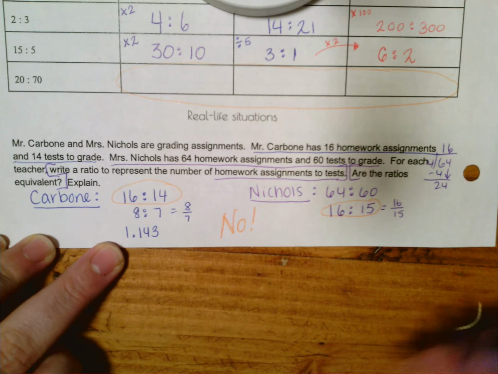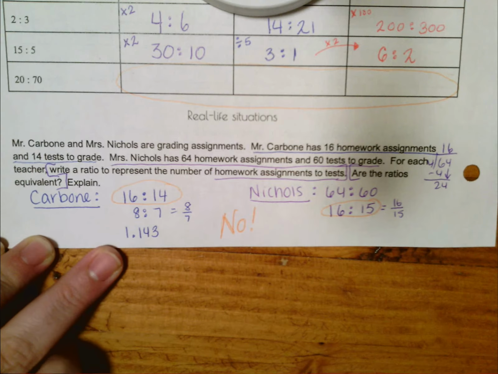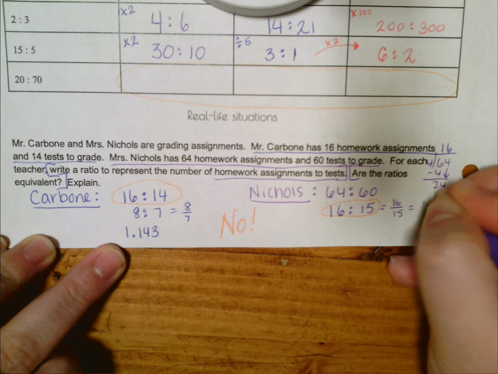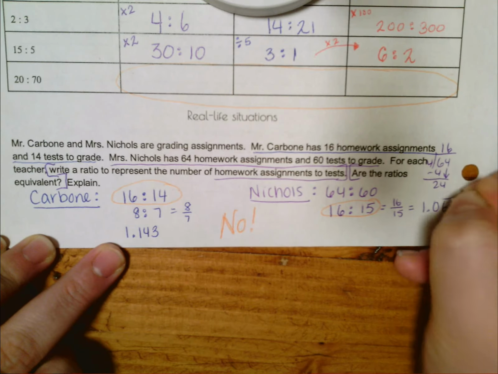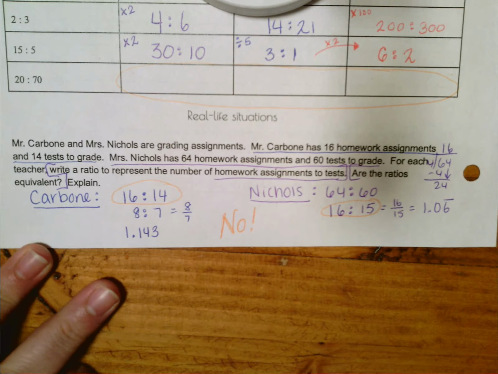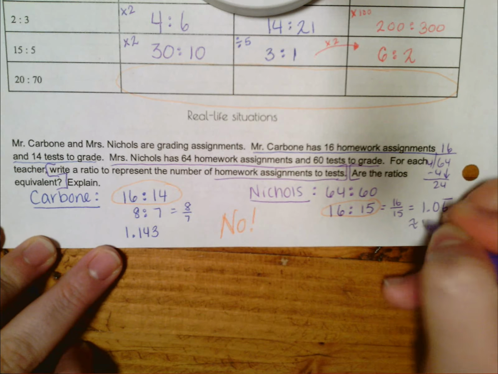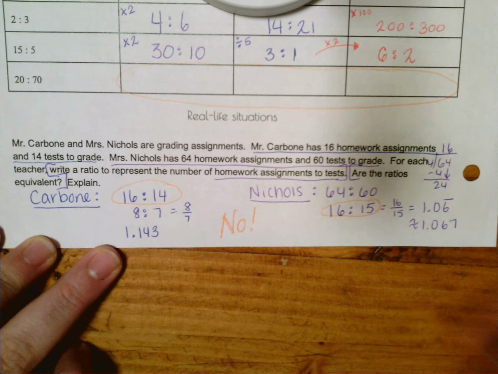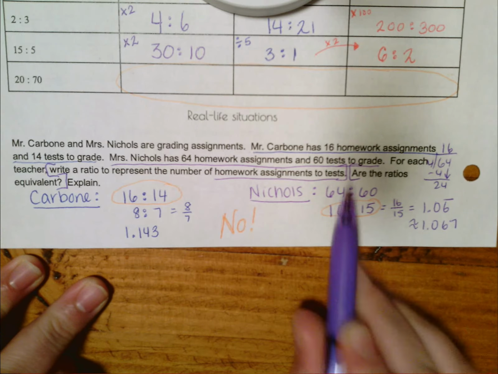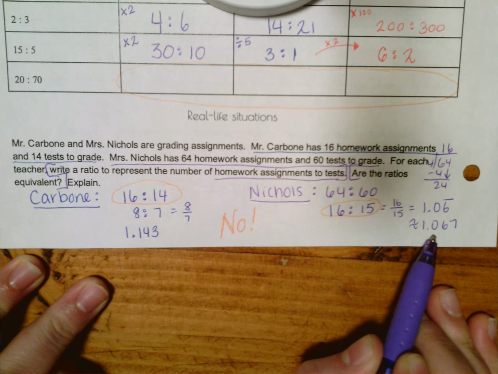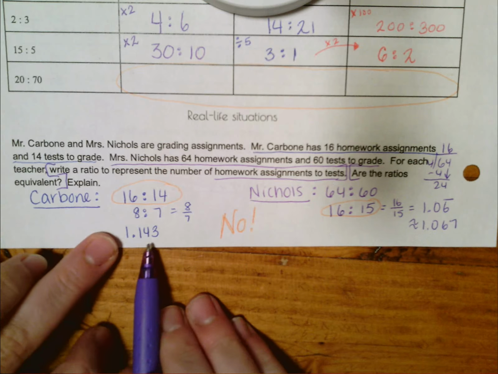When I simplify Mrs. Nichols' number, 16/15, that becomes 1.06 repeating. So I'll round that to 1.067. So what that means is for every one test, Mrs. Nichols has to grade fewer homework assignments than Mr. Carbone.